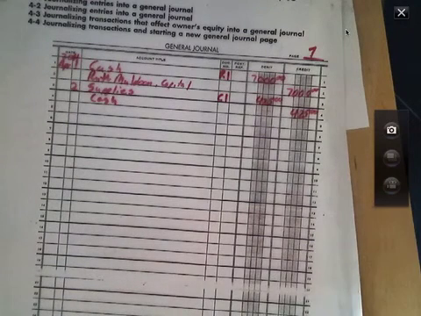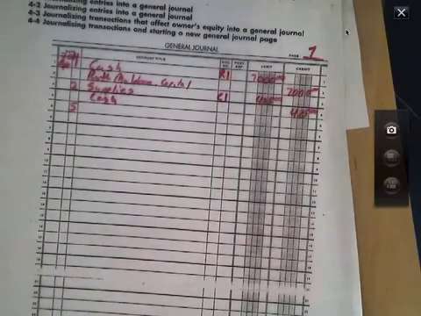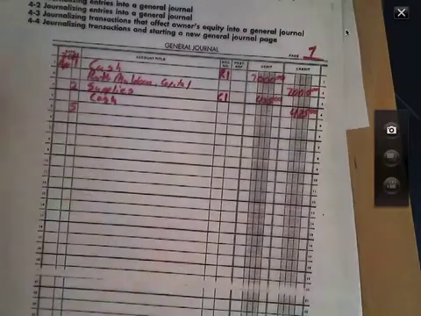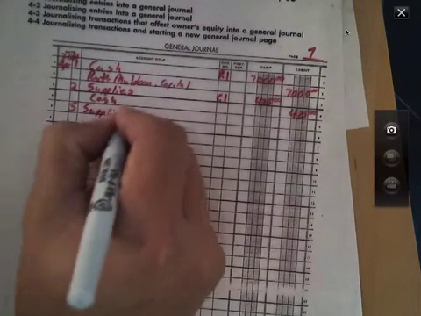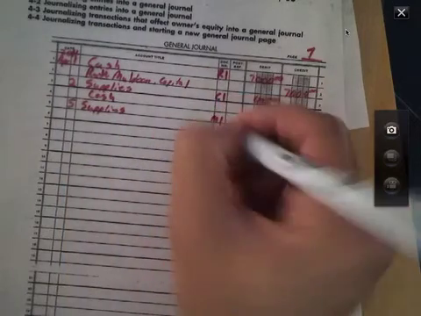We'll keep rocking here. On April 5th, bought supplies on account from Ron's Supply for $300. Supplies is getting debited, supplies is going up, $300. What's our document number? M1. What's M stand for? Don't tell me. Memorandum.